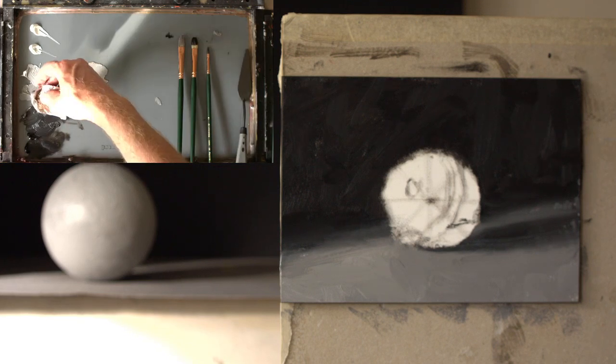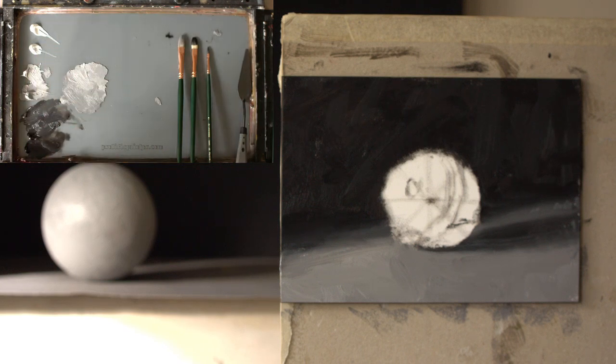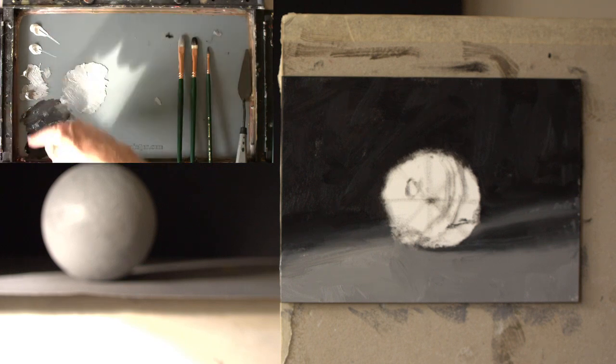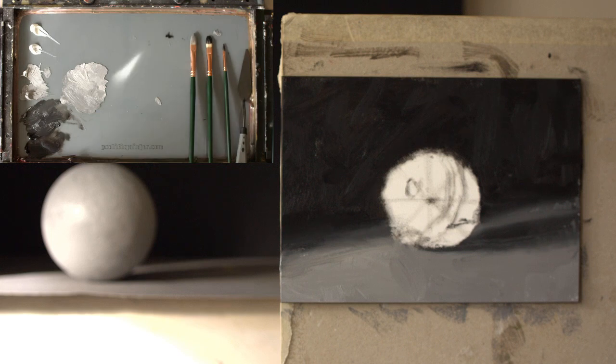You can see I've got these tubed up ready, but you don't have to do this. Remind me if I forget, but what I'm going to do at the end is very quickly show you how to knock out a value scale that's a bit like this, very, very quickly, like in minutes, but with titanium white and ivory black. It will be cooler overall, but it will work fine.